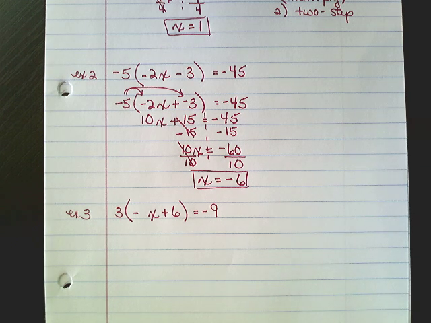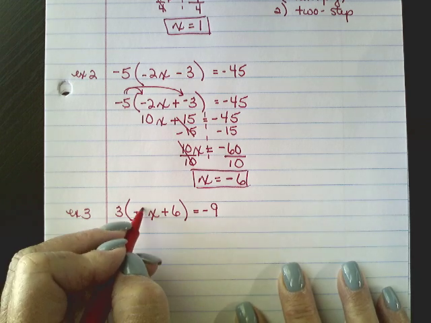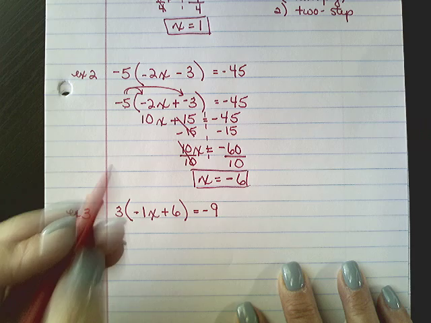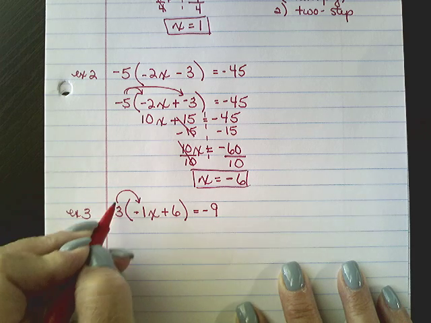If a variable does not have a coefficient, it's automatically understood to be the number 1. So I am going to put that 1 right in front of my variable. That way I know that that negative sign goes along with the number 1. And now I can go ahead and distribute.